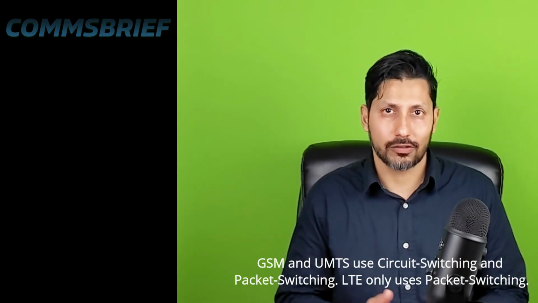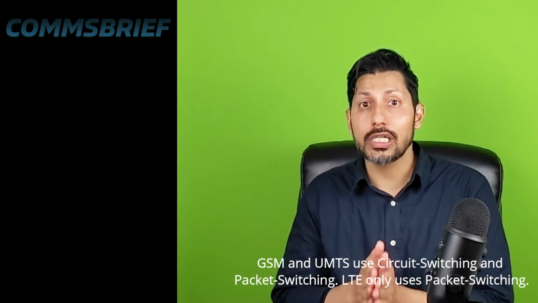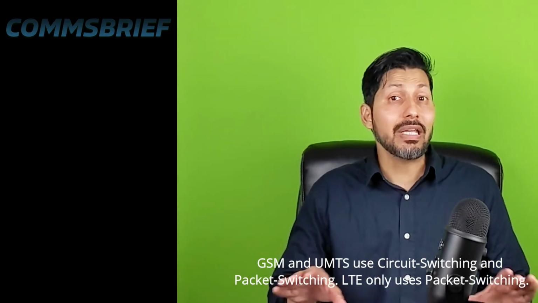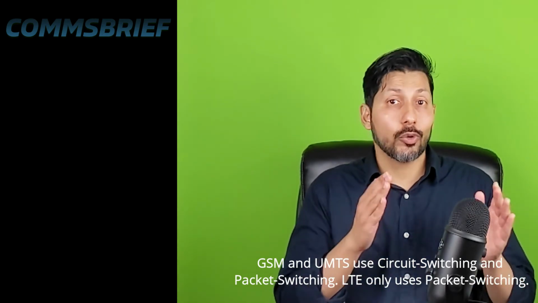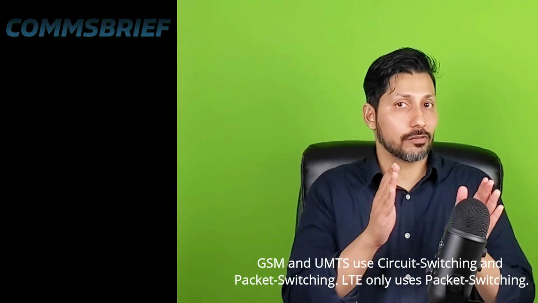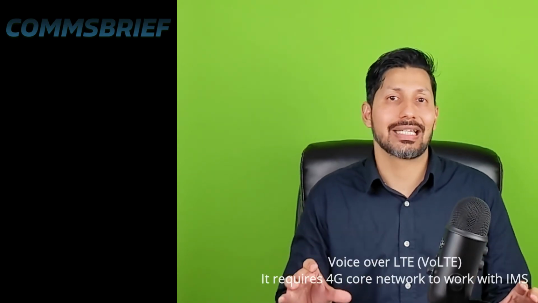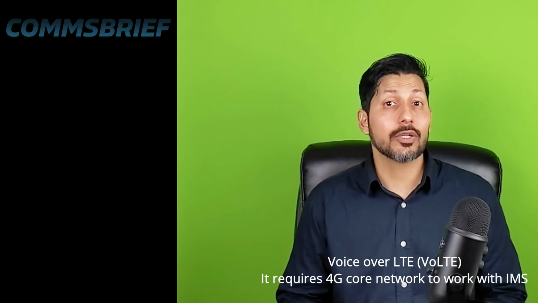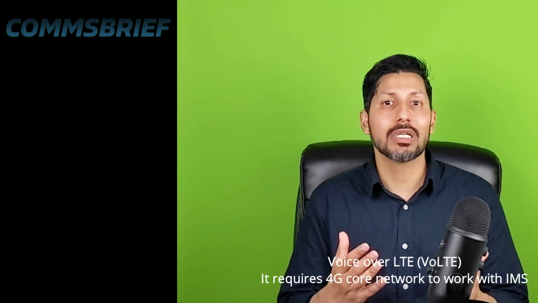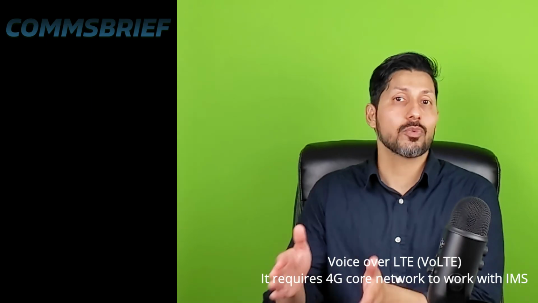GSM and UMTS networks use both circuit switched and packet switched technologies. LTE, on the other hand, only uses packet switch technology. What that means is that in GSM and UMTS, voice calls and SMS are enabled by the circuit switch part of the mobile network, whereas mobile data in GSM and UMTS is enabled by packet switched. In LTE networks, all services are enabled by packet switched. Voice calls and text messages in LTE networks are enabled by the Voice over LTE or VoLTE technology. VoLTE requires a new network entity called IP Multimedia Subsystem or IMS in the core network.